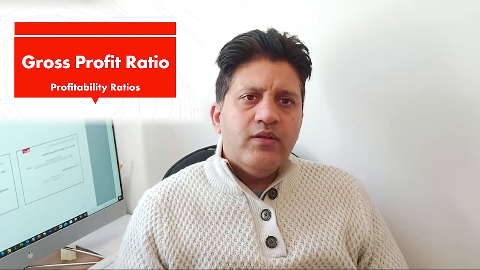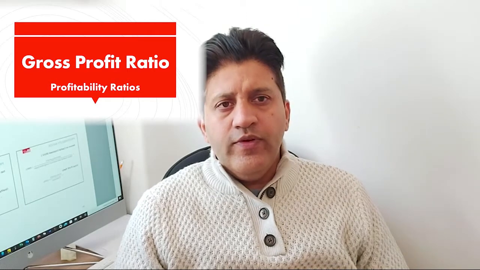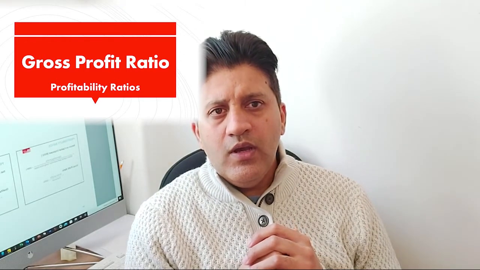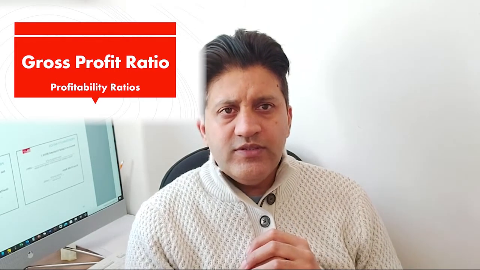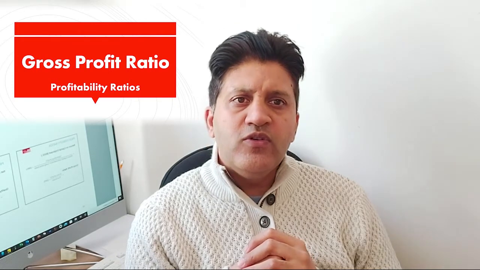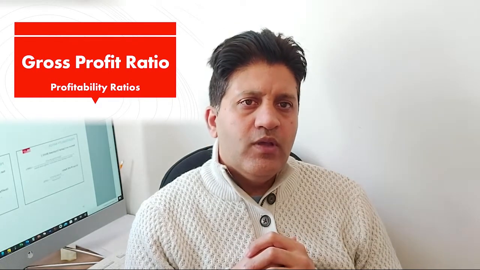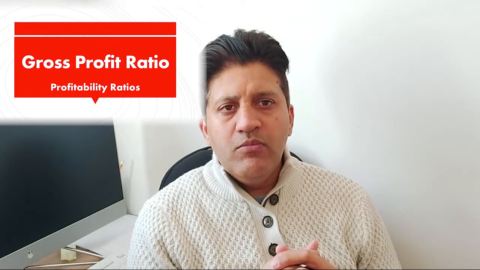The other thing is that this figure will be different in different sectors. So for example, if you're looking at Tesco, their gross profit will be less because they're selling fast moving consumer goods, grocery items, where margins are small. However, if you talk about electric cars, for example, the margins are pretty significant. So it does tell us a lot about our business.